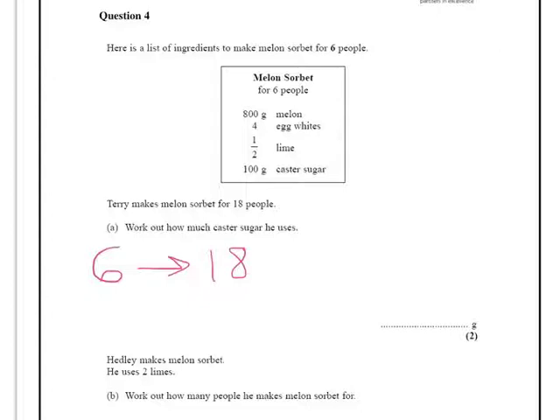Well, this is fairly simple. It's just times by 3. So we would do this with all the ingredients as well. Now, because we start off with 100 grams of caster sugar, we multiply that by 3, and we get 300 grams of caster sugar. 300 grams.